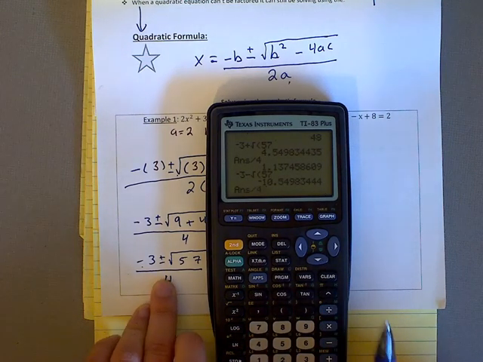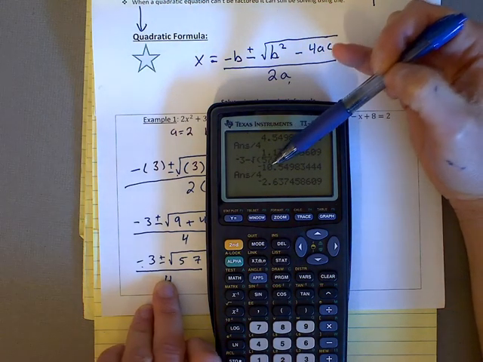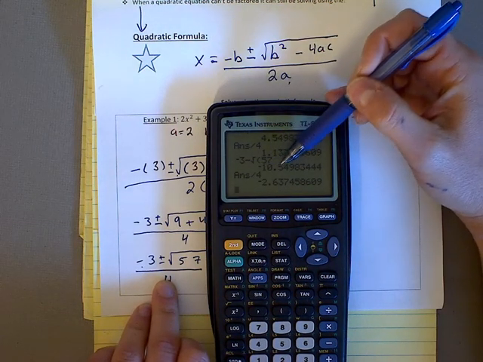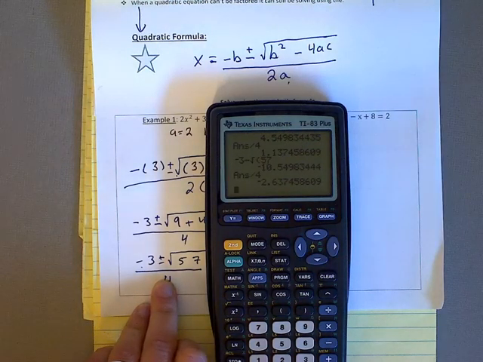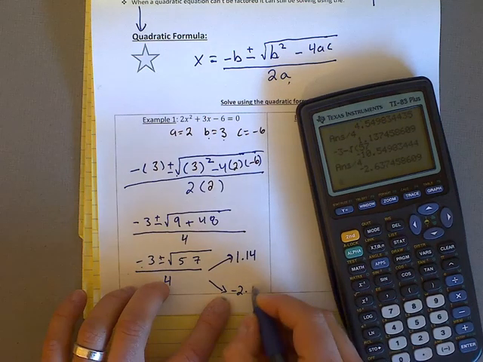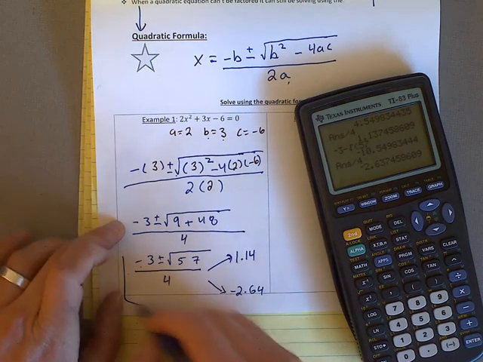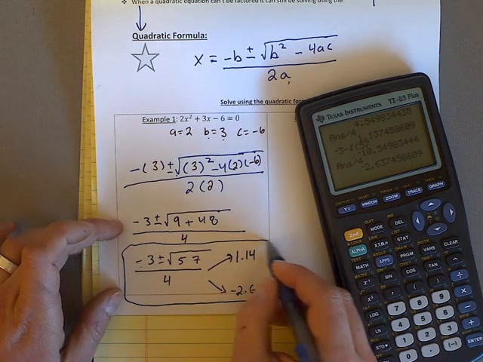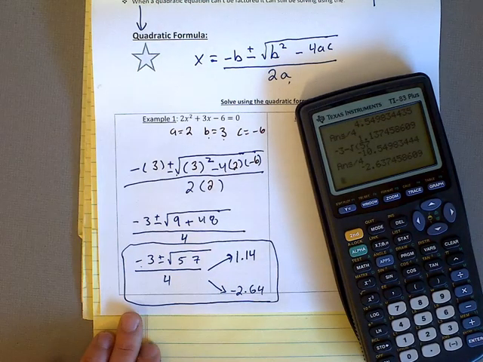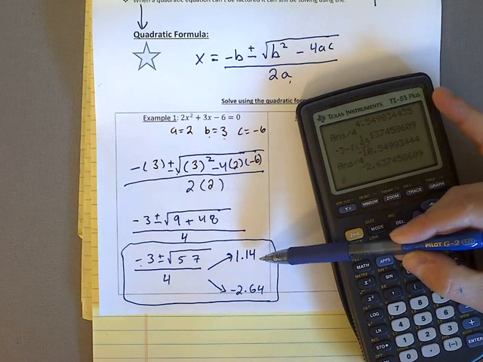Divide that by 4. On my calculator, when I hit divide, it says answer, so it's just taking my previous thing. If you have a calculator that doesn't do that, I could just type in negative 10.5498 and divide by 4. Either way, I get negative 2.637, so I'm going to say negative 2.64. And so between those values, that's my exact form, and those are my approximate solutions.